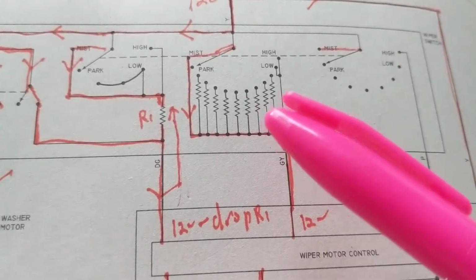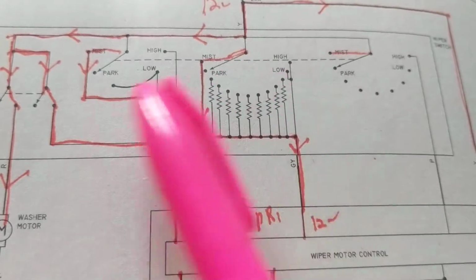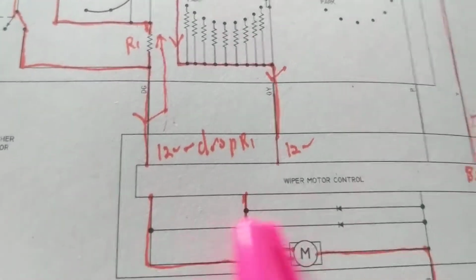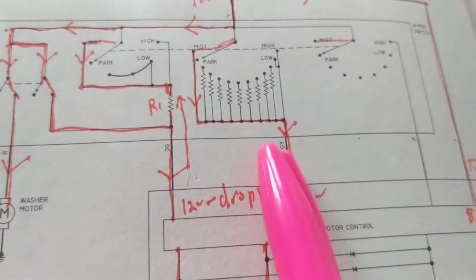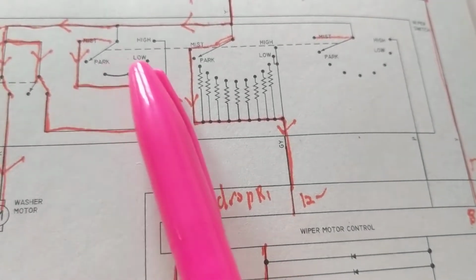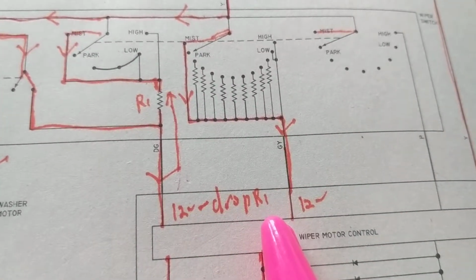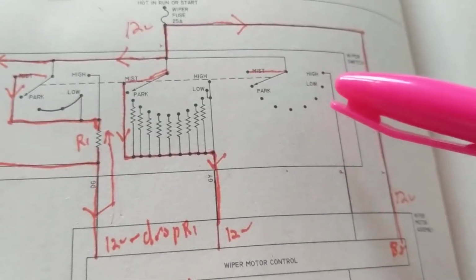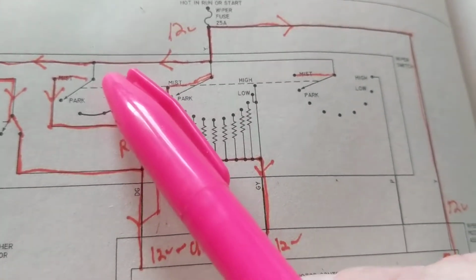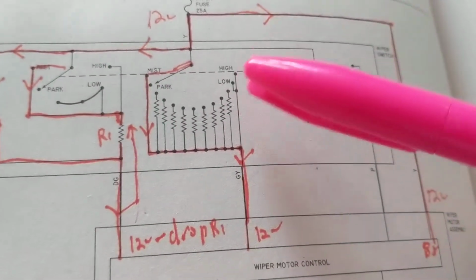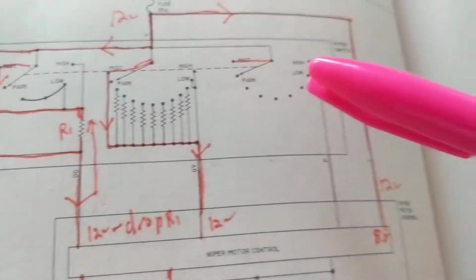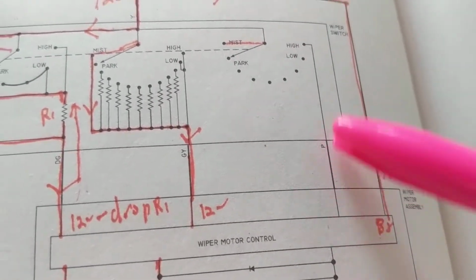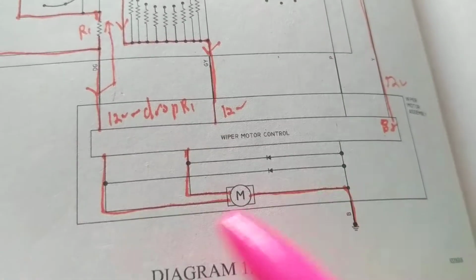So in other words, in low, it knows when this is connected to these two, the resistor is in series. The control module says, okay, it wants a low speed. Fine. It'll be controlled by this. It'll get 12 volts here, and over here it'll get 12 volts minus this drop. Fine. When you put it in high once more, this resistor is still involved, 12 volts, but the difference is this one is involved. And when this one is involved, it knows it wants high. This will be in high speed.